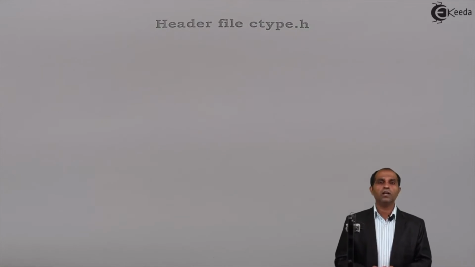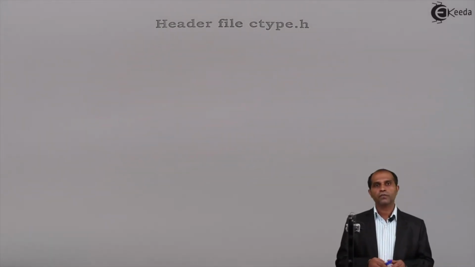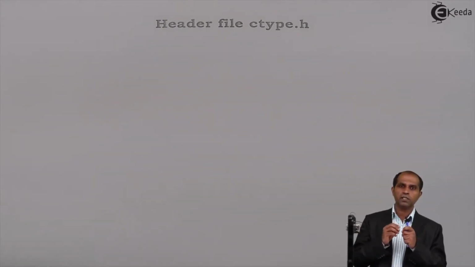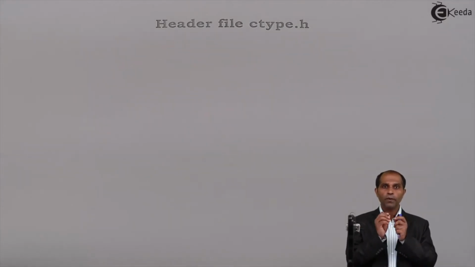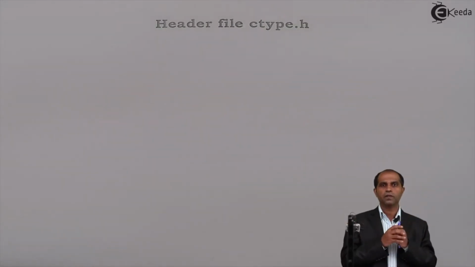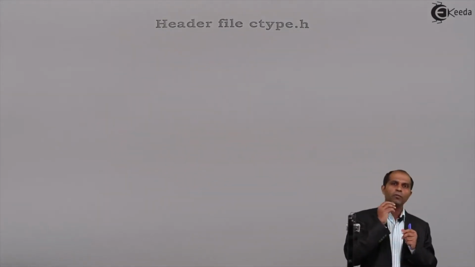Let's discuss one important header file called ctype.h, or character type.h, before we proceed with the programs of strings. In an entire string, you might be using some functions which operate on a single character of a string. There are functions which operate on whole strings, but that is a later case. If I ask you to operate on only the characters of a string, you can do it manually.